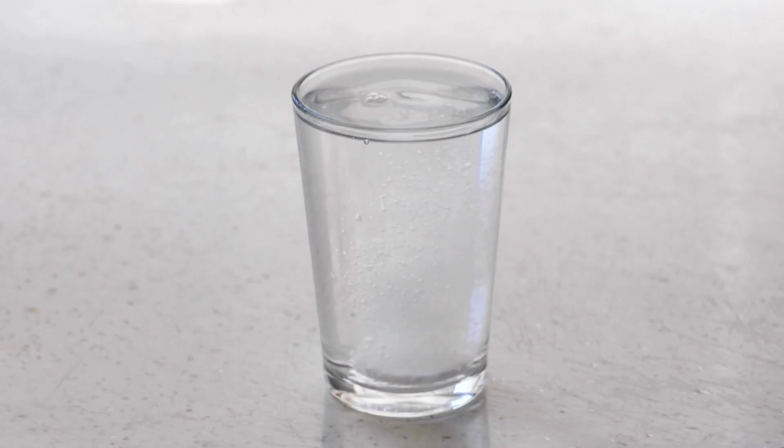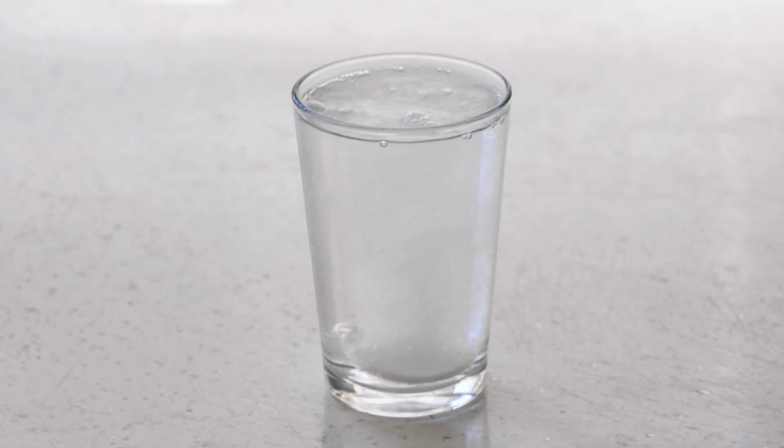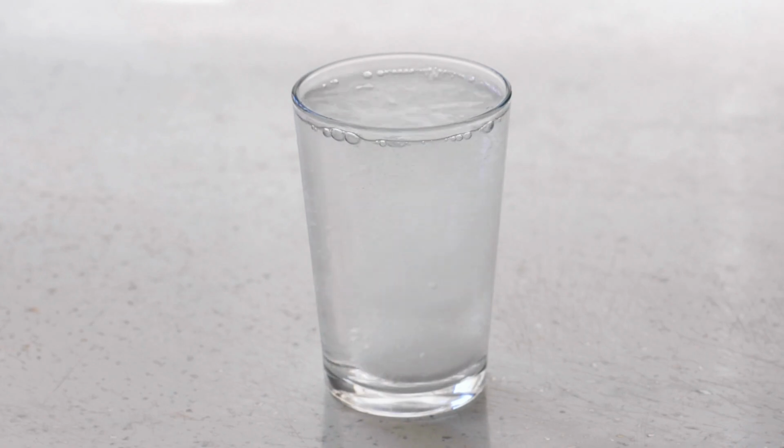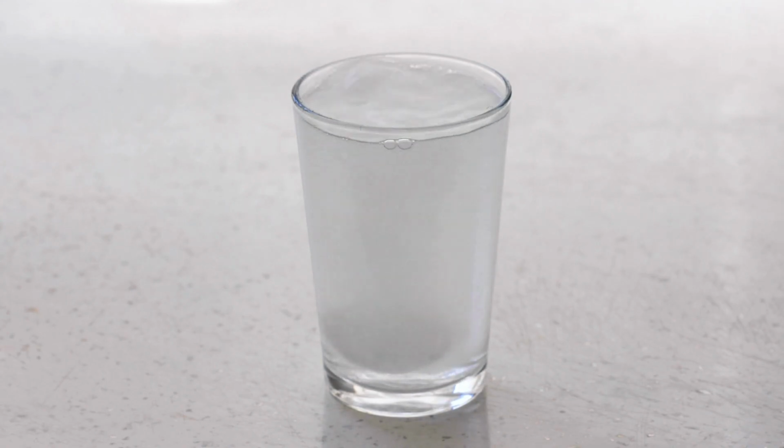Effervescent tablet. This tablet will dissolve upon contact with water due to the release of gas. Gas produced from the reaction of bicarbonate with citric or tartaric acid facilitates the process of dissolving the medicine. For example, vitamin C tablet.